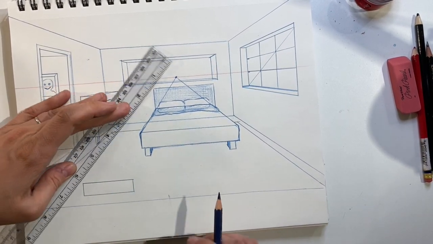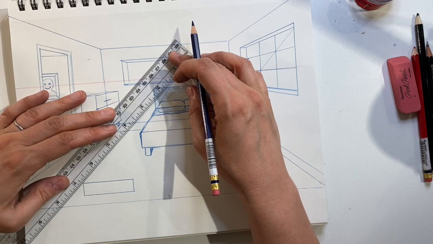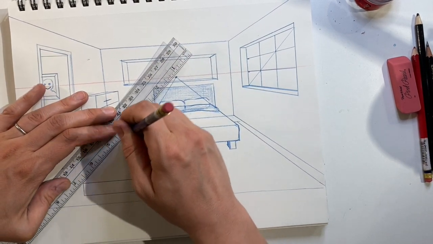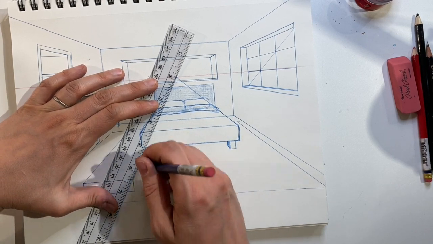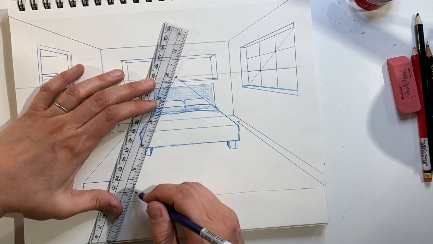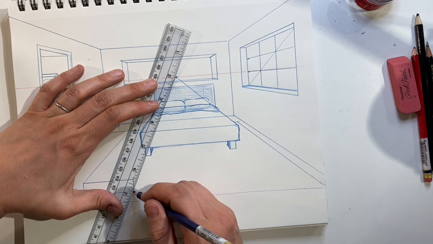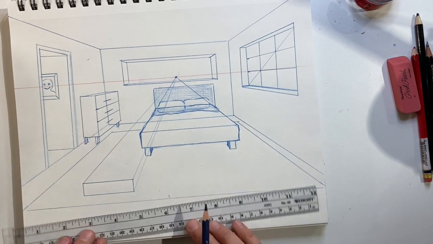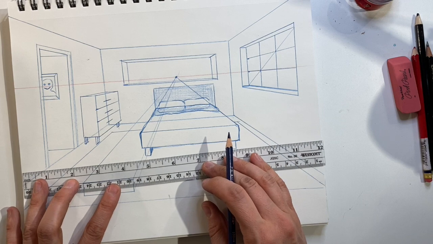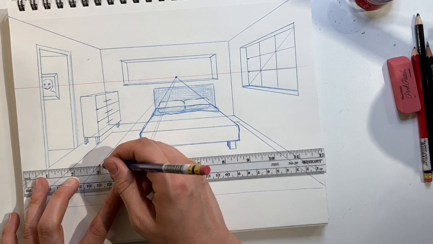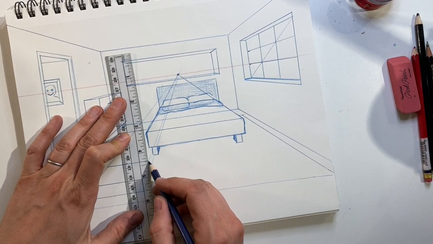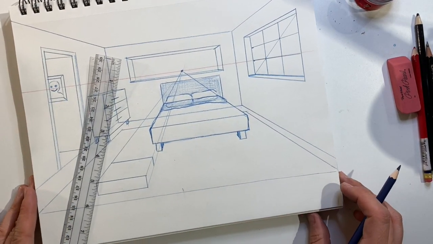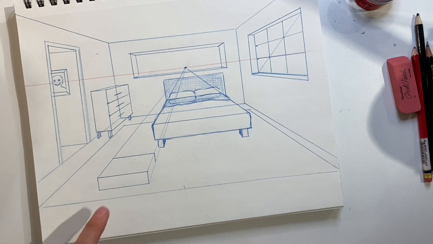And I'm going to take the top corners of that. I'm going to point them to the vanishing point. And then I'm going to decide how wide this ottoman is going to be. Something like that. And now I want to create a circular top. How do I do that?